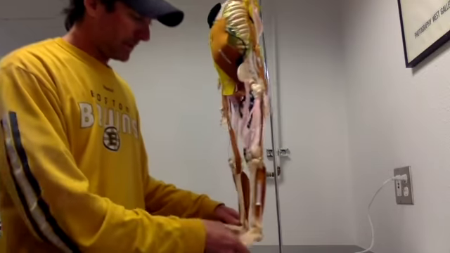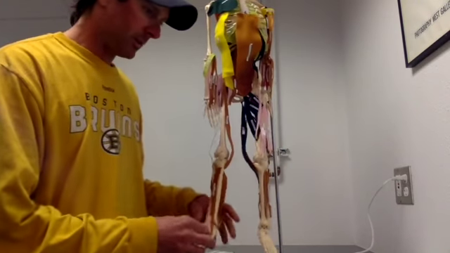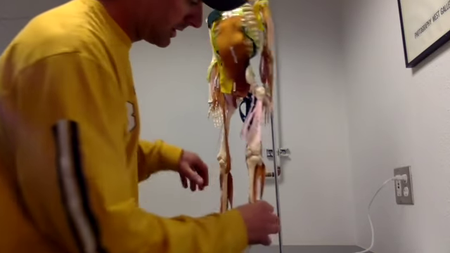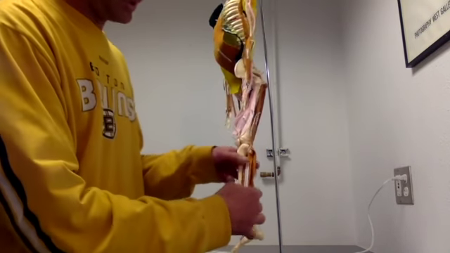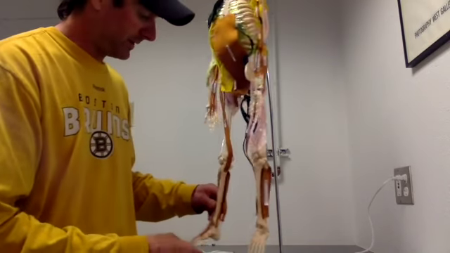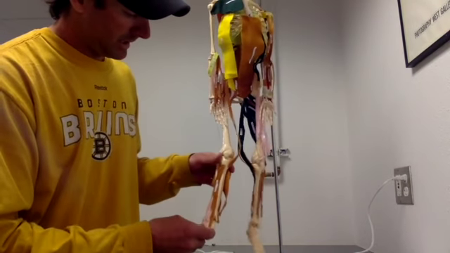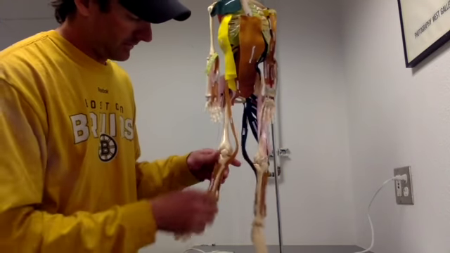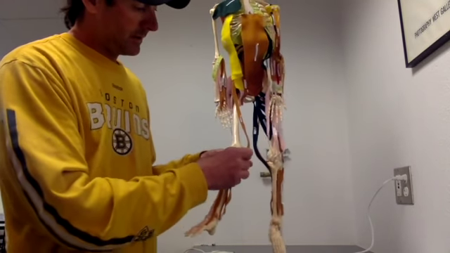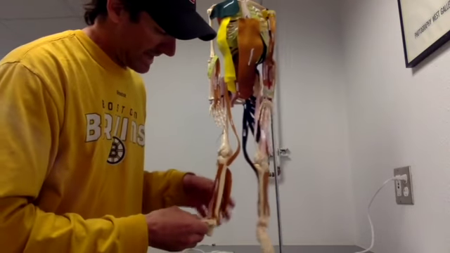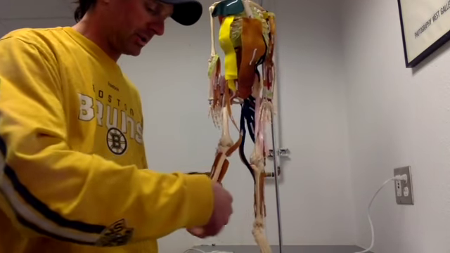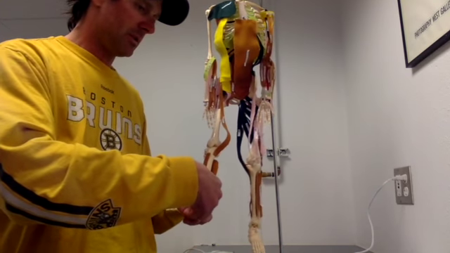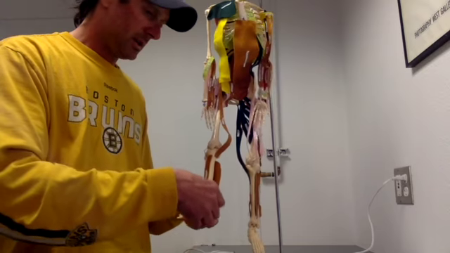Okay, so last but not least, we're going to move on to the anterior portions of the lower leg here. We're going to start with the tibialis anterior, as well as the peroneus, or the fibularis longus and brevis. The tibialis anterior originates on the proximal end of the tibia, and then it inserts down onto the first metatarsal.